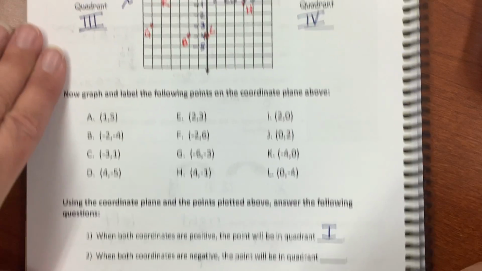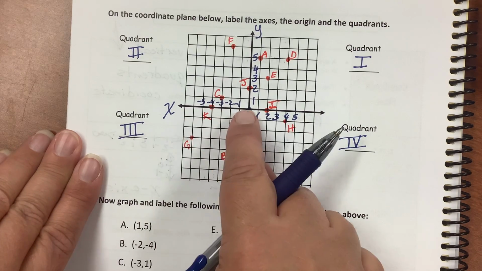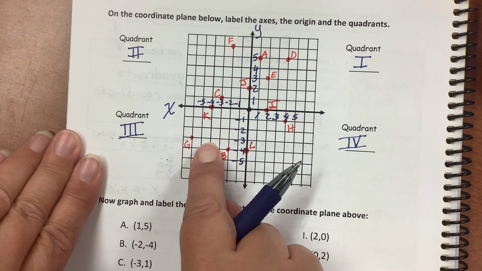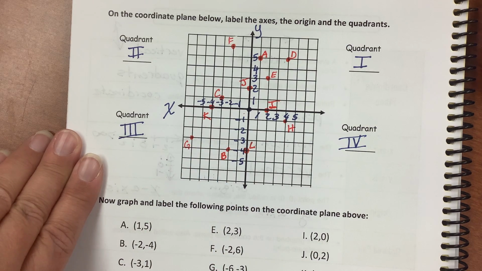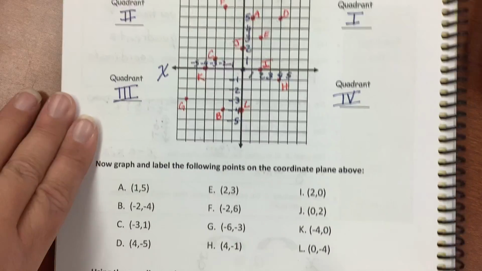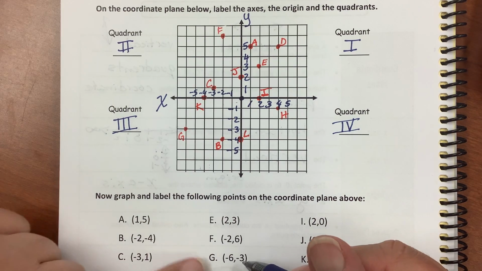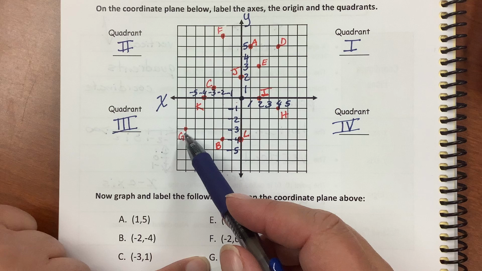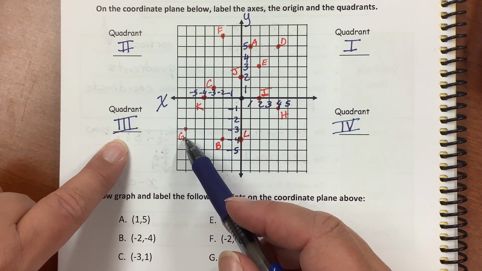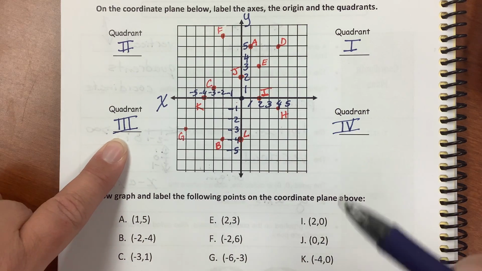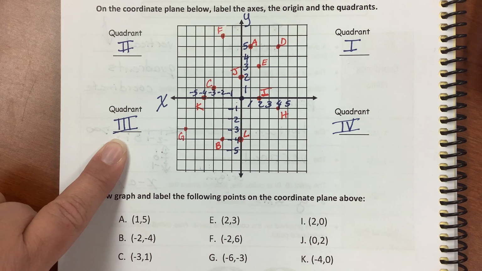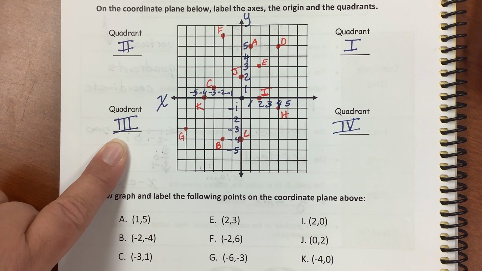When both coordinates are negative, negative X, negative Y, that is quadrant 3. Now, you could pick a point where both coordinates are negative, like for instance G, and G is right here, solidly in quadrant 3. So if that's how you see it, that's fine. Find a point and do that.